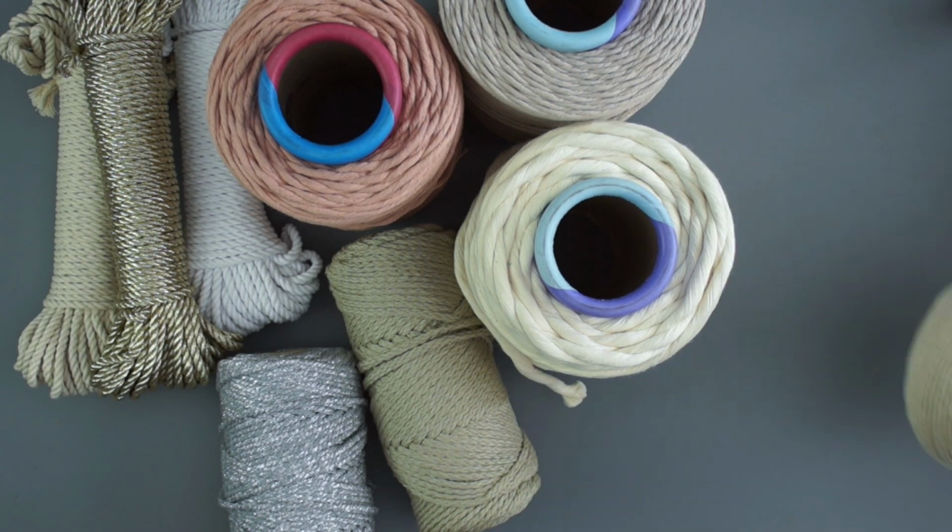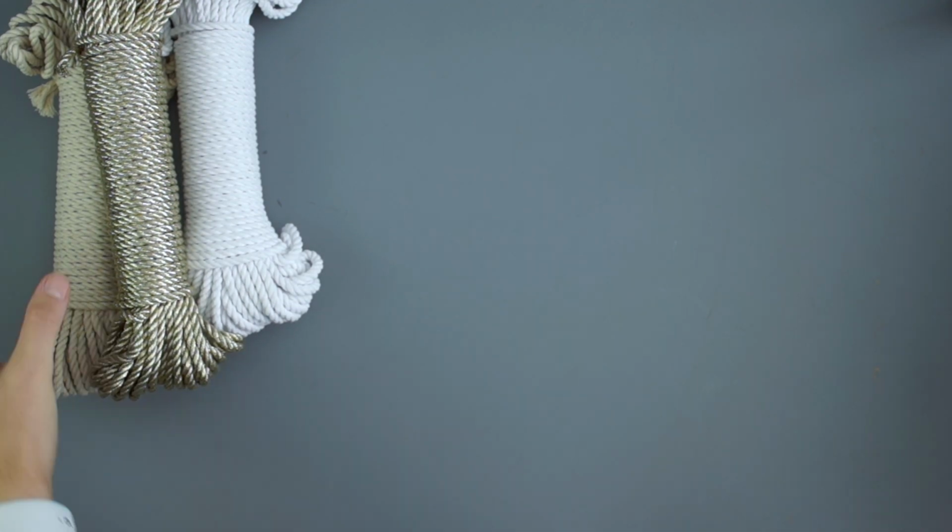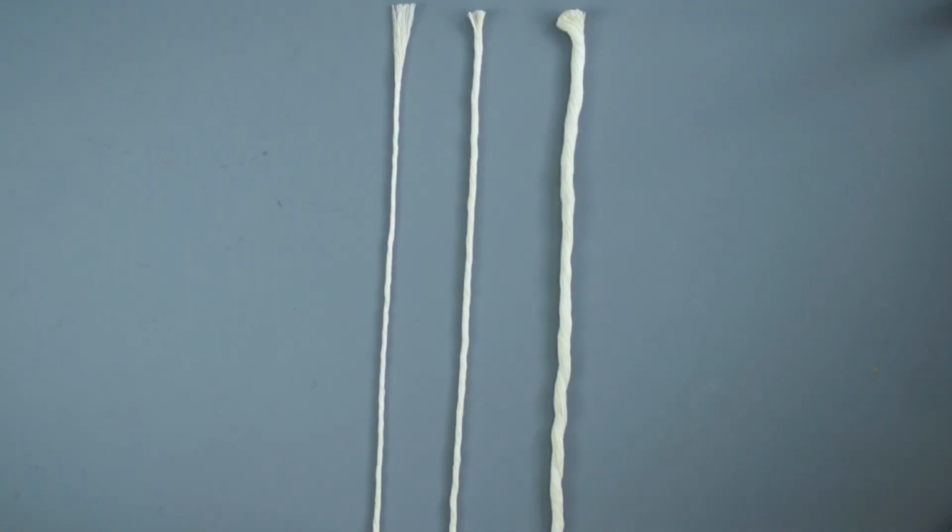Cord is an overarching term that I use to refer to either string or rope. String refers to single-strand twisted string which is created by twisting individual strands of fiber together. For this tutorial, I am using cotton string. It comes in different sizes, 3mm, 5mm, and 9mm are seen here.